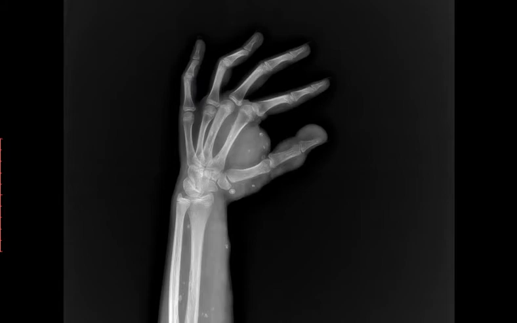Okay, this is a 14-year-old female patient presented with hand swelling, long standing. Okay? So X-ray was done. What's going on here? Describe. What do you see? Of course there are two views. X-ray of the hand and forearm.